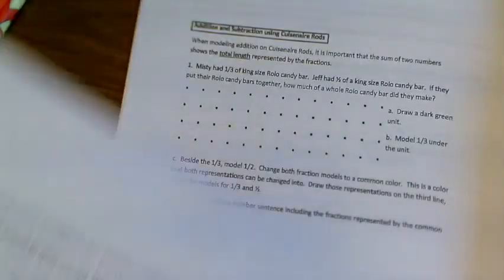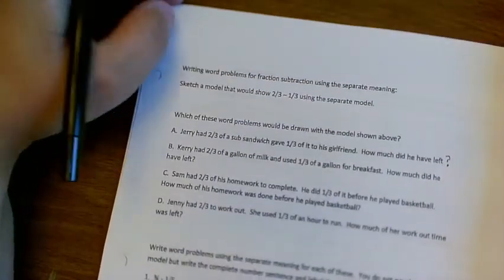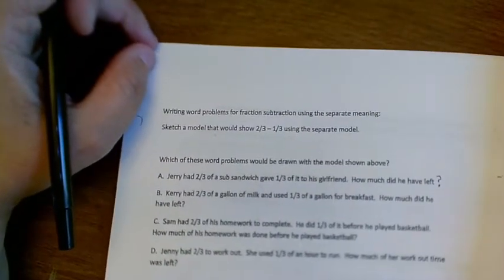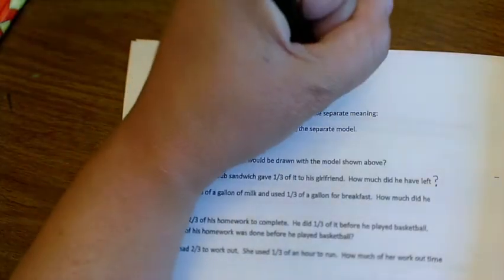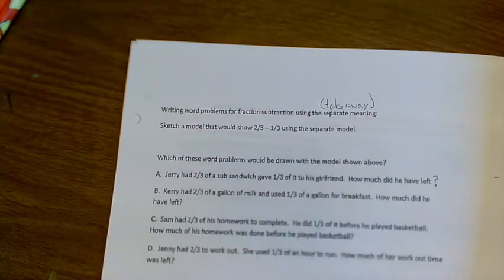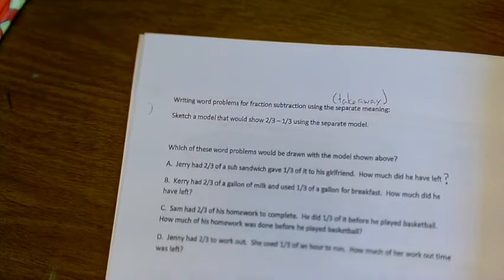Okay, let's flip this over and see. We're writing word problems for fraction subtraction using the separate meaning. So what about the other one? Separate meaning, take away. All of the ones we have done so far represent comparison. So what if we tried it with take away?